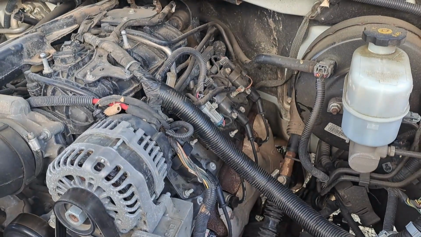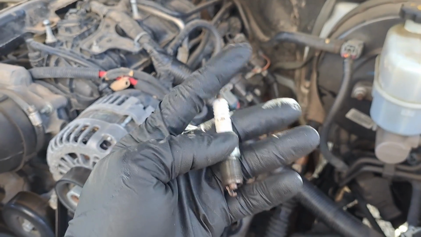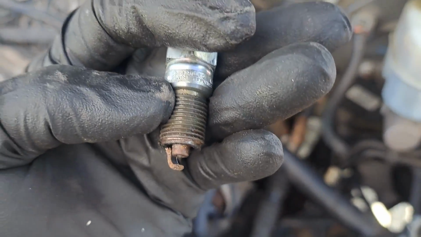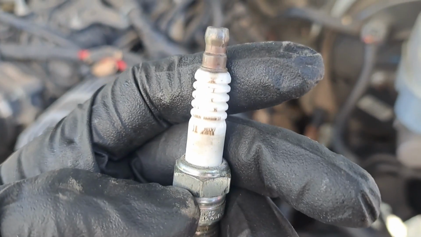These are going to work out just fine. So iridium is what goes in here. Didn't know that. So number 7, that should be number 7 in the back if this is bank 1. This was the worst, with the gap being excessive. And mind you, our code was on bank 1.